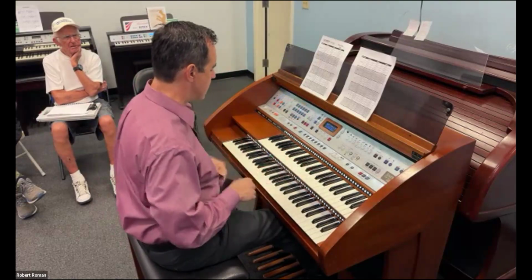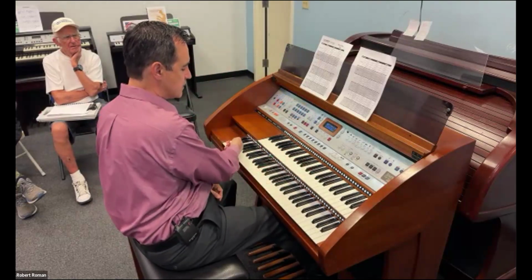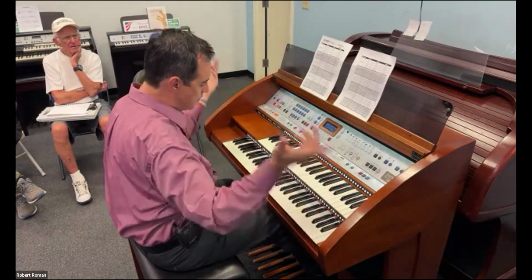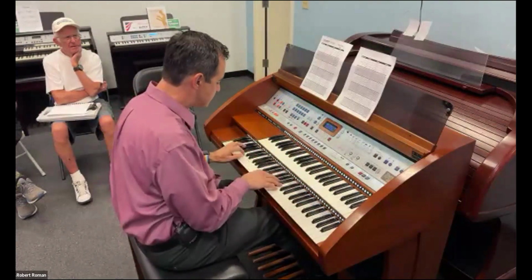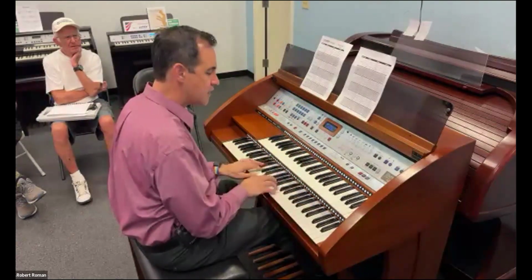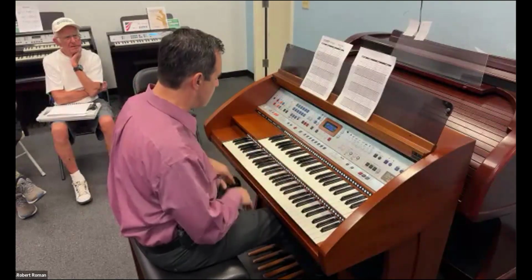And on the bottom keyboard you have a piano and strings. So someone can essentially turn it on and play it like a piano if they want.